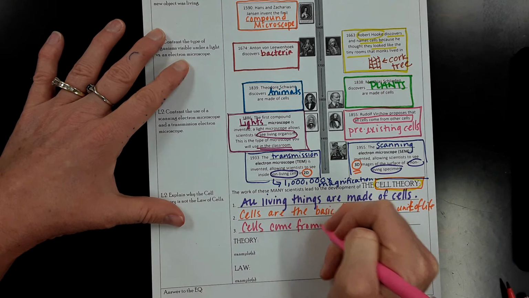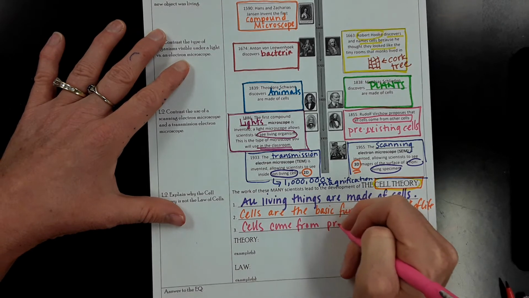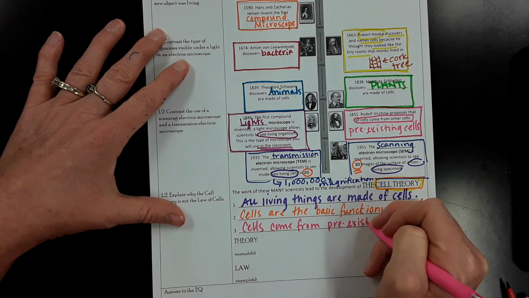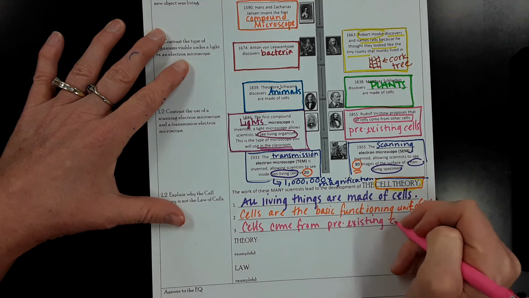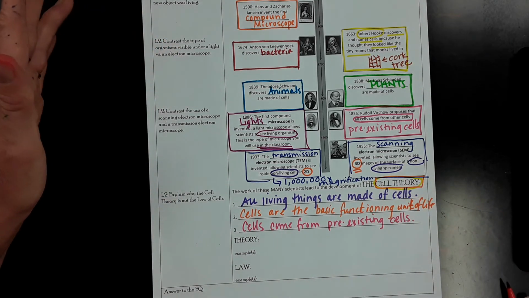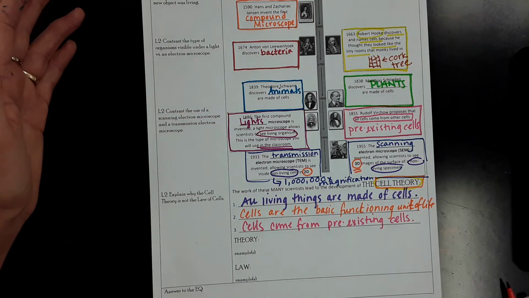And we will talk more about that with evolution, because sometimes students do ask, if they come from pre-existing cells, where did the first cells come from? So we'll look at theories on the origin of cells later on this year.